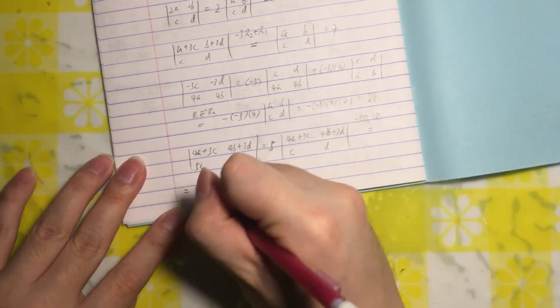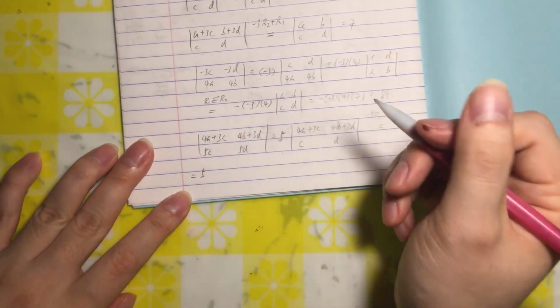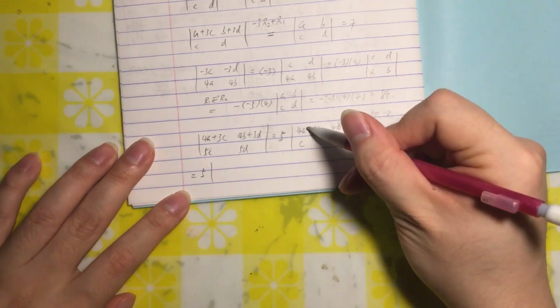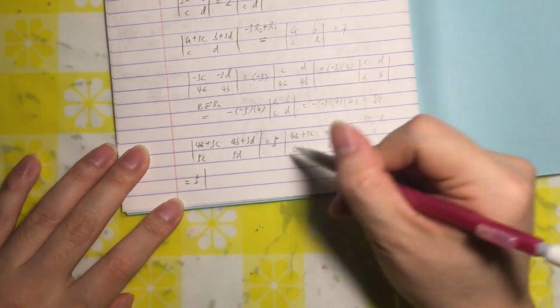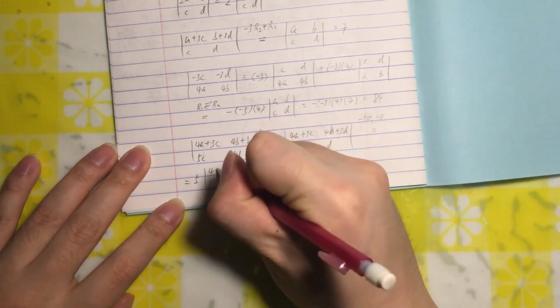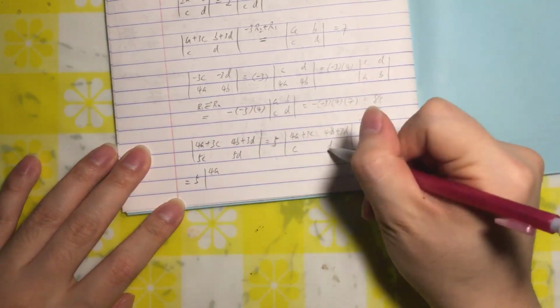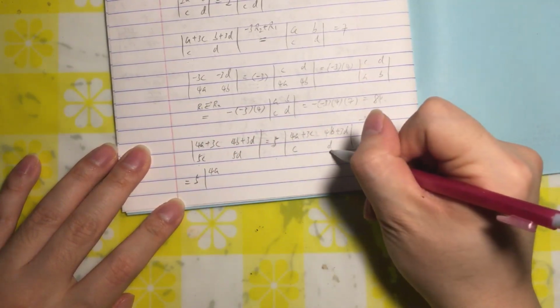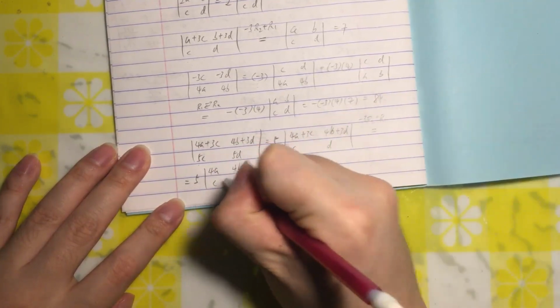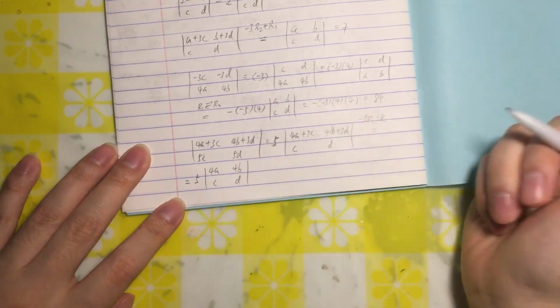This number 5 stays in the front. I multiply second row by -3, add it to the first row. So -3 times c is -3c. -3c plus 3c can cancel. We get 4a. -3 times d is -3d. -3d plus 3d can cancel. We get 4b. C and d stay in the second row.